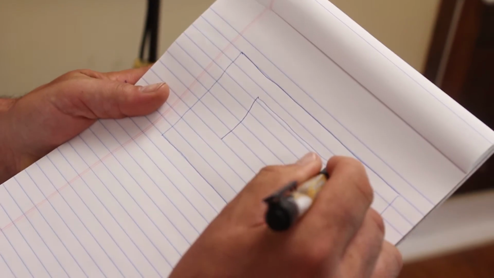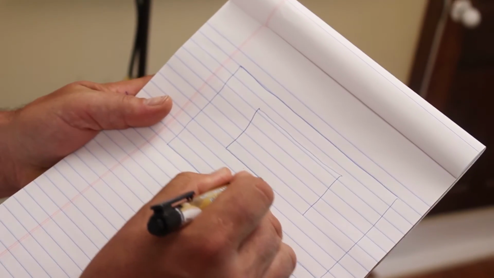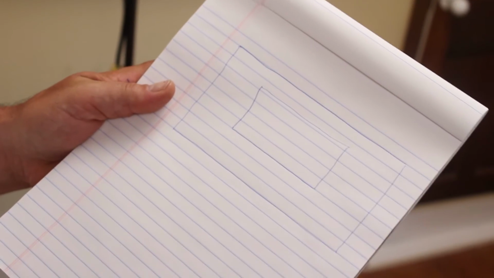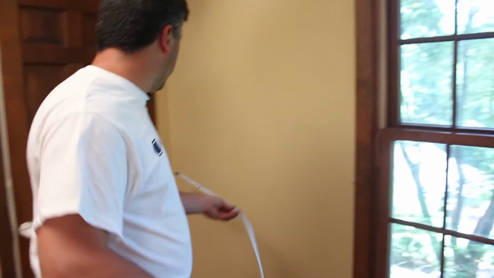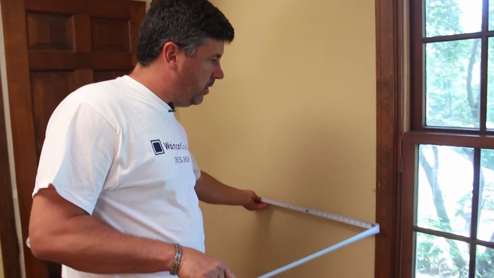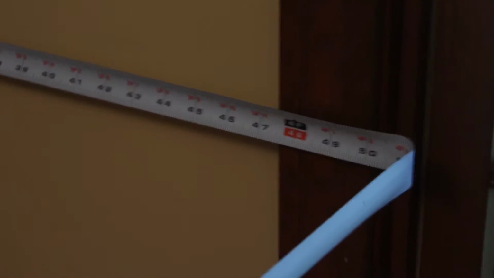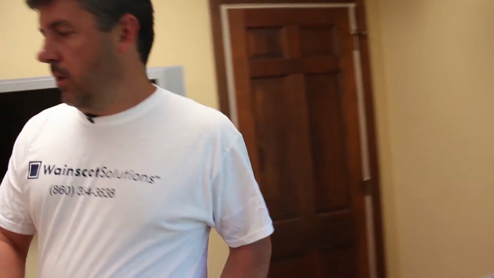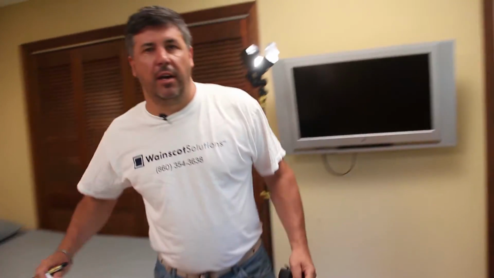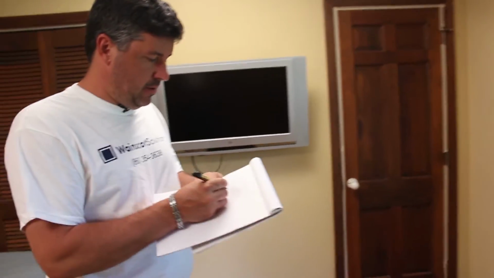Again, we're not worried about scale. No one's going to grade you on the picture. We just need to show that there's a window in the wall. So now we can start to take measurements. Working from left to right, we'll measure from the corner to the window trim. And we show that we have 47 7/16. Go ahead and record that measurement on your pad.